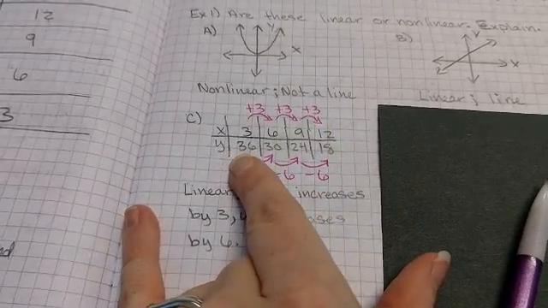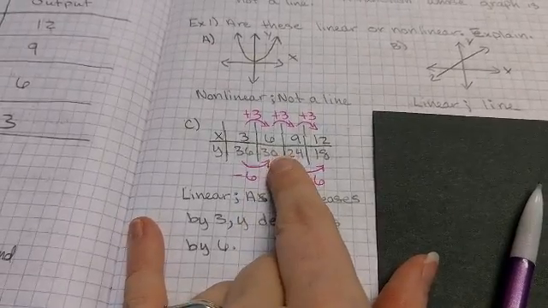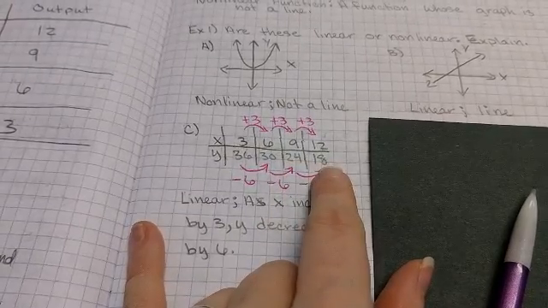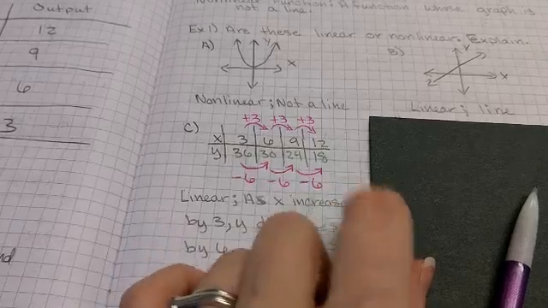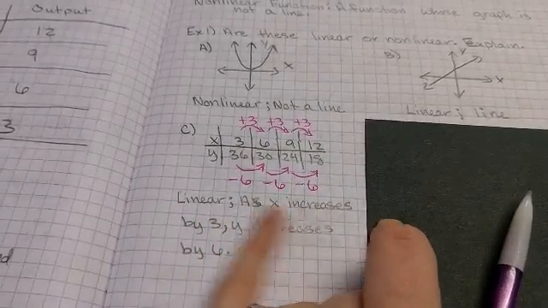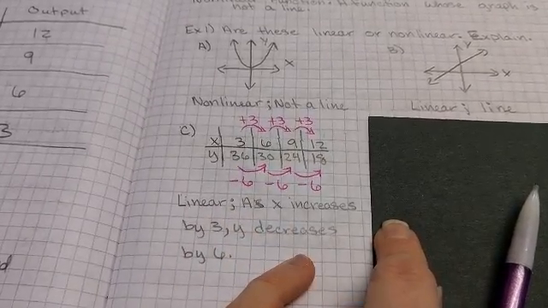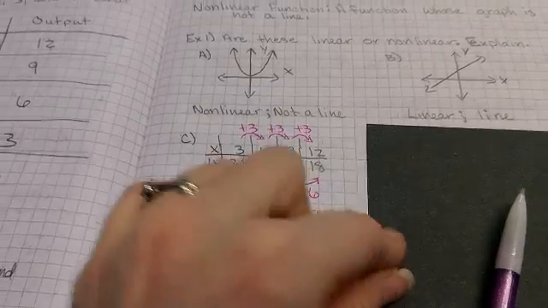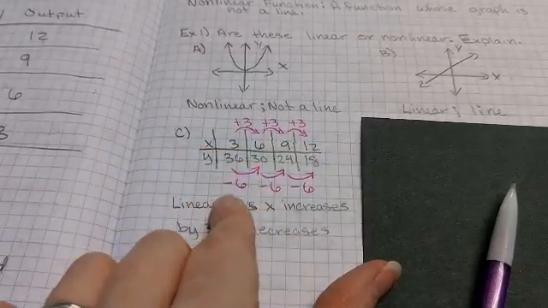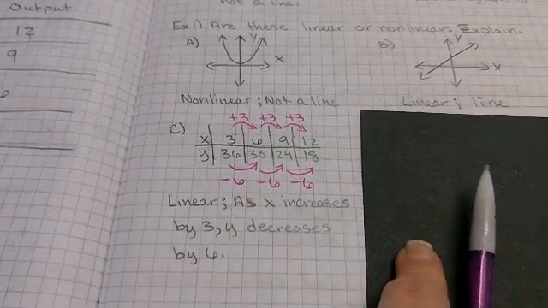For my y's, to get from 36 to 30, we subtract 6. To get from 30 to 24, we subtract 6. And to get from 24 to 18, we subtract 6. So this is going to be linear because as x increases by 3 each time, y is decreasing by 6. So since they're going at the same constant rate on our x's and a constant rate on our y's, that is going to form a line when we go to graph this.